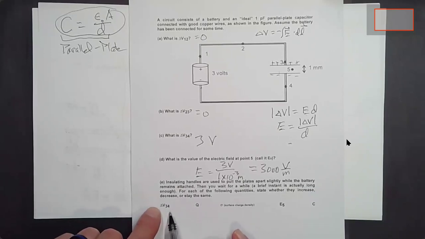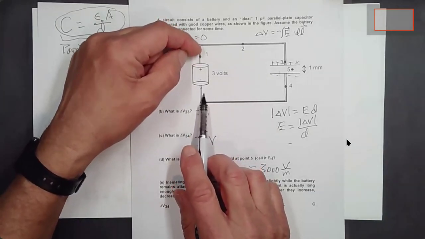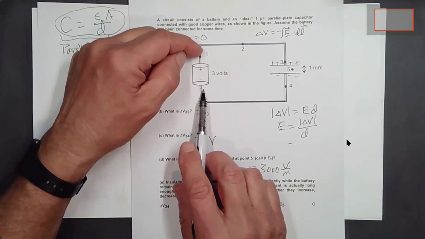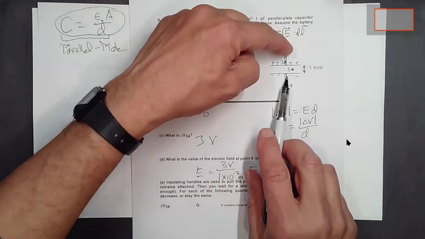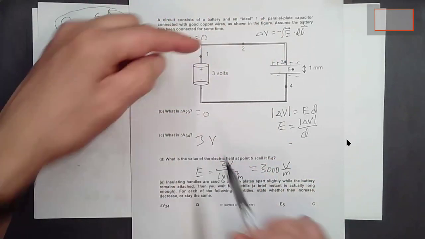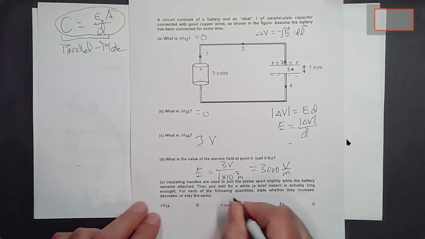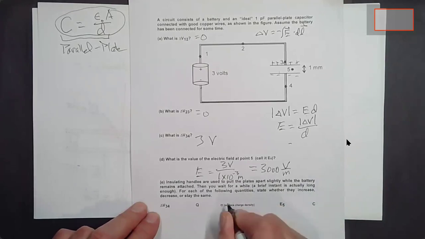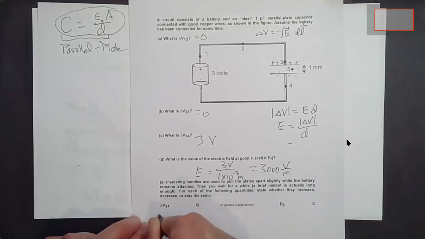Well, delta V34, we still have the battery connected in the circuit. If you wait for a brief instant, the electric field will drop to 0 within the wires, and so delta V34 is going to be the same as that of the battery. It'll still be 3 volts. So this is only asking for each of the following quantities, state whether they increase, decrease, or stay the same, and delta V34 is equal to the same.